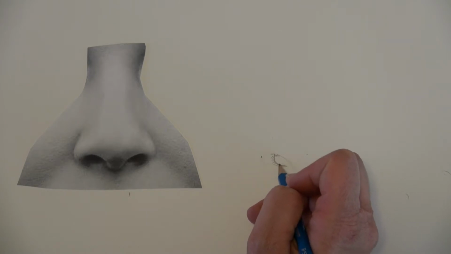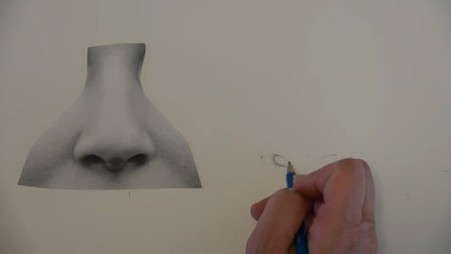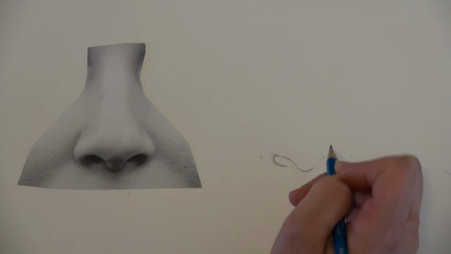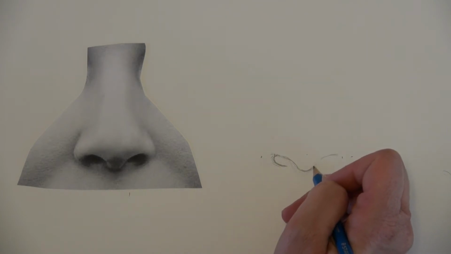So I'll start here, go up to that little mark that I made for that wing. Down in the valley there, and up the other side of the mountain. Other side of the valley here.